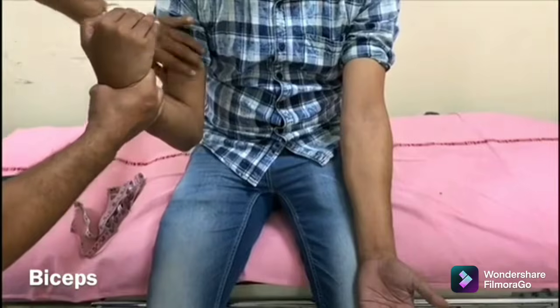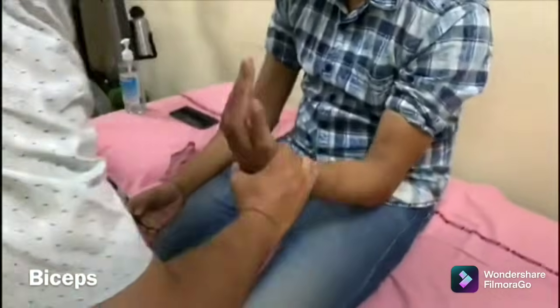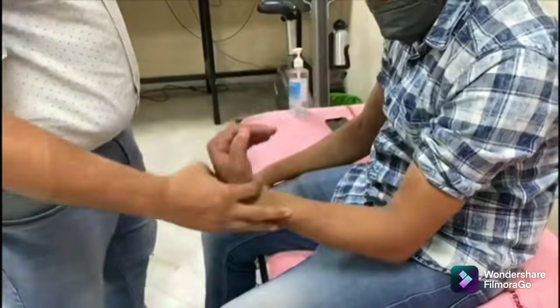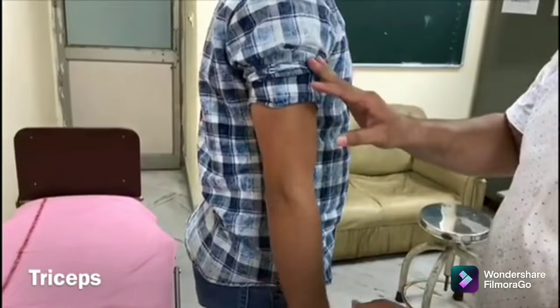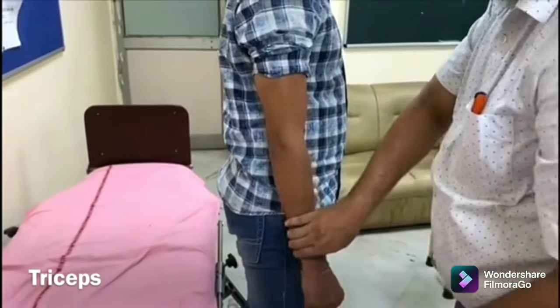Biceps. The patient is asked to bend up the forearm against resistance with forearm in full supination. Triceps. The patient is asked to straighten out his forearm against the examiner's resistance.